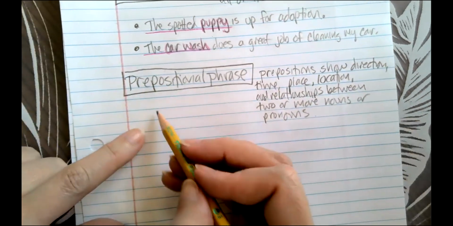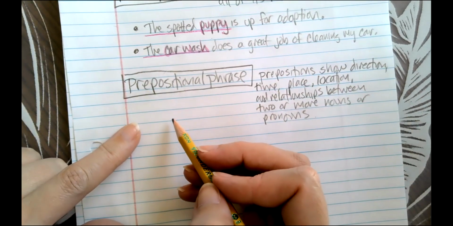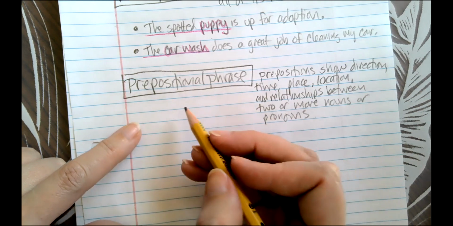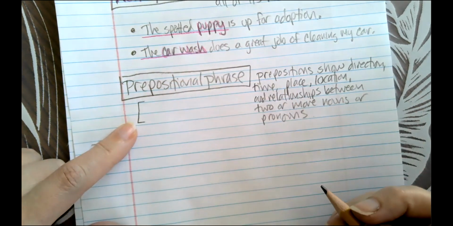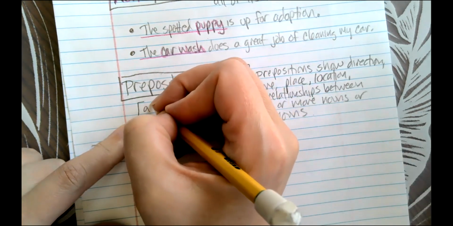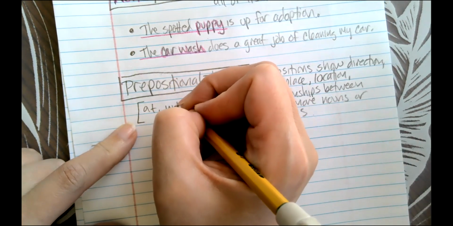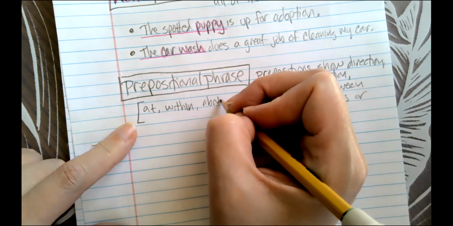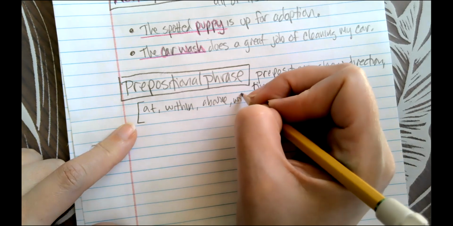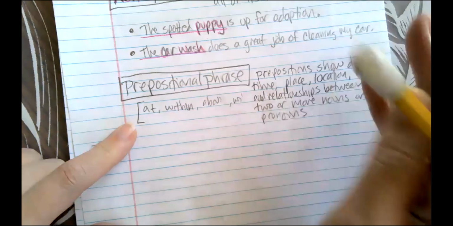Okay, and then over here, we're going to identify some example prepositions. So, I'm just going to pull a few from our list. We'll do an open bracket, and we've got the word at and within, and above, with. I don't know what's going on with my spelling today.